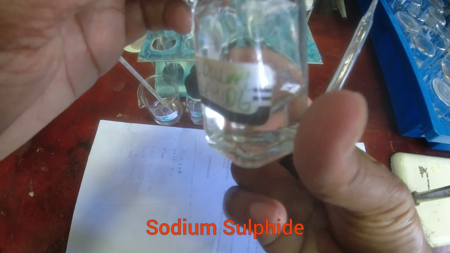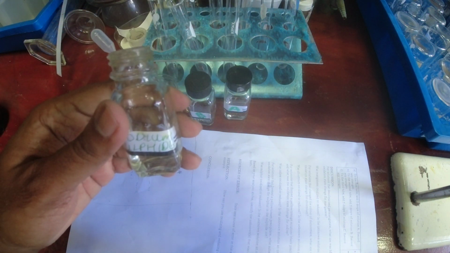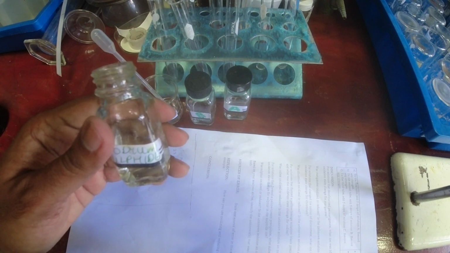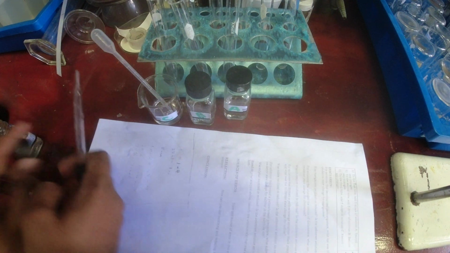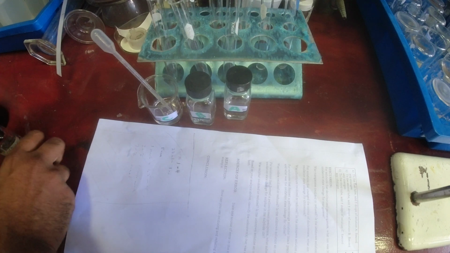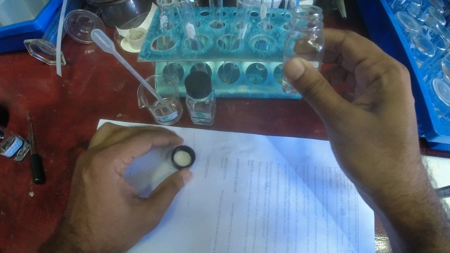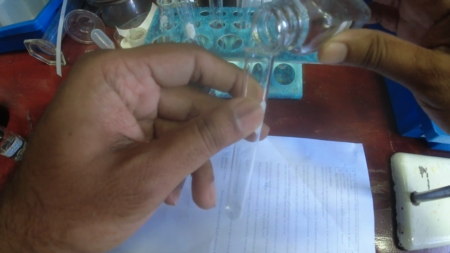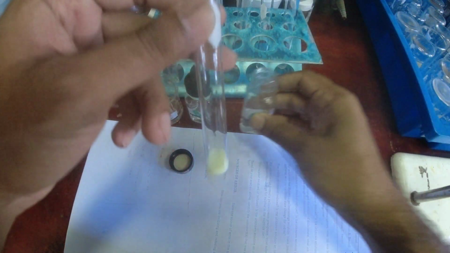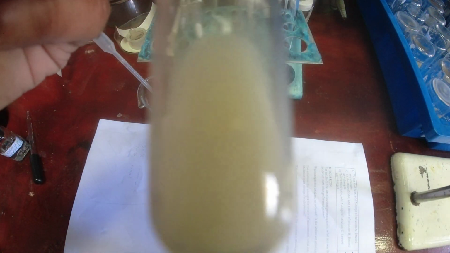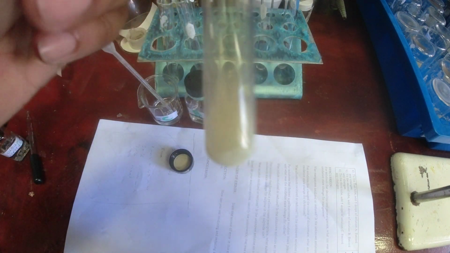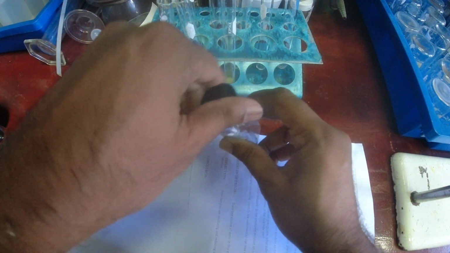Alright, so the last test will be with sodium sulfide. The procedure says take about 2 drops of that. 1, 2, a little more. Alright, we added the 3 test tubes. And next we take the observation. It's clear, all of them are clear. That's the initial observation, clear. And then we add solution A. 5 drops. I'm just gonna pour in a little bit. And observe the color change. Look at that. Wow. That's a creamy precipitate, creamy solution. That's for A.